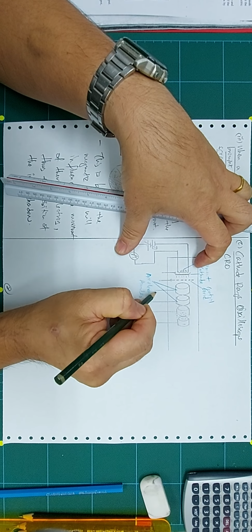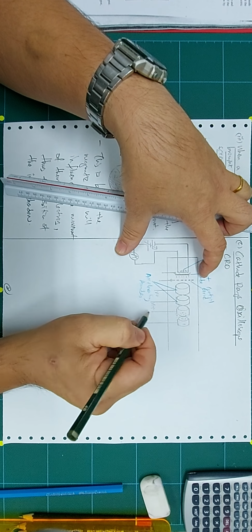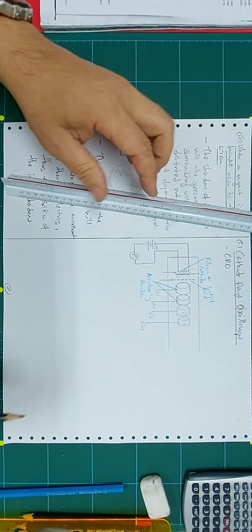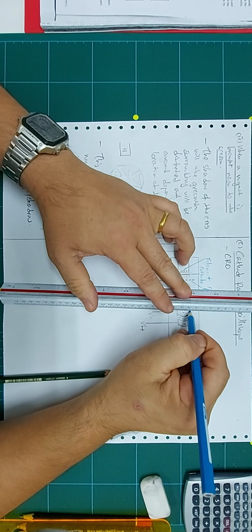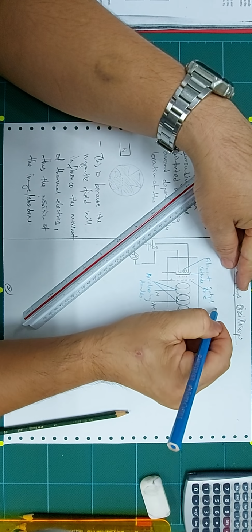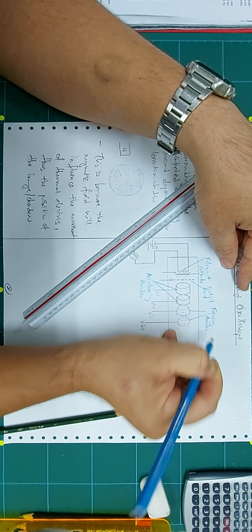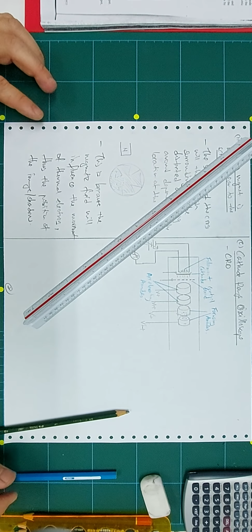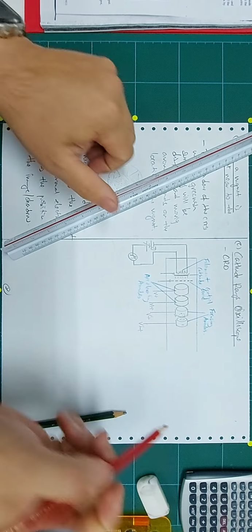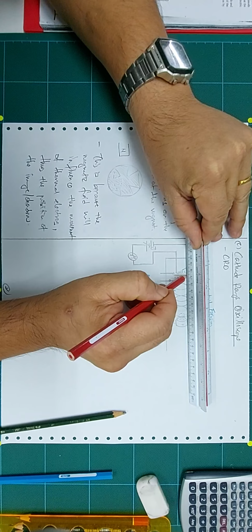So this power supply we will call V positive, and then the same thing here, V prime positive. So these two are the focusing anode.